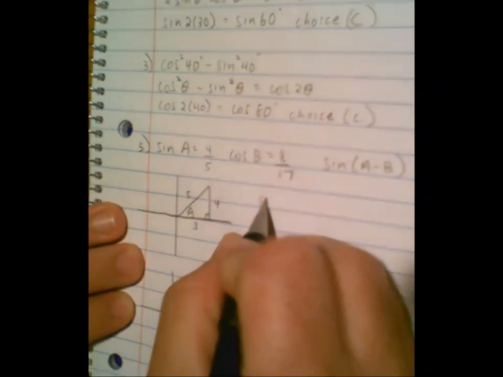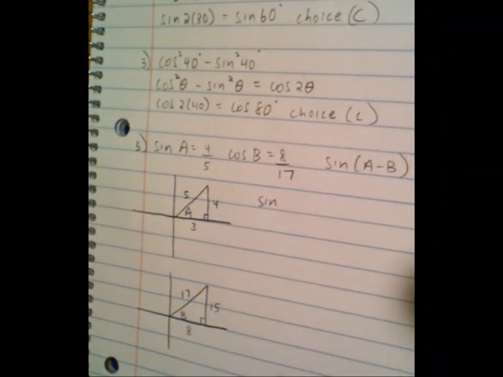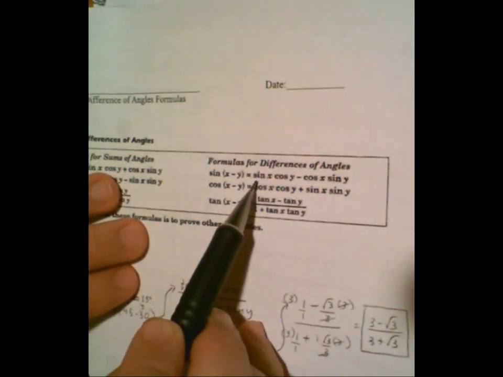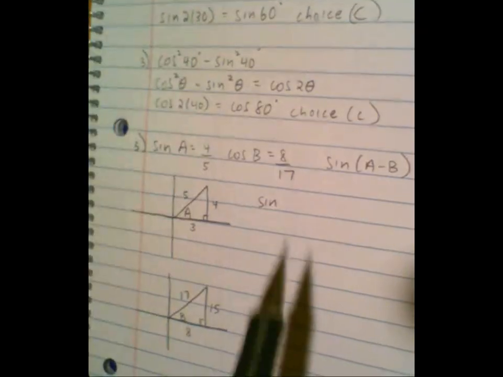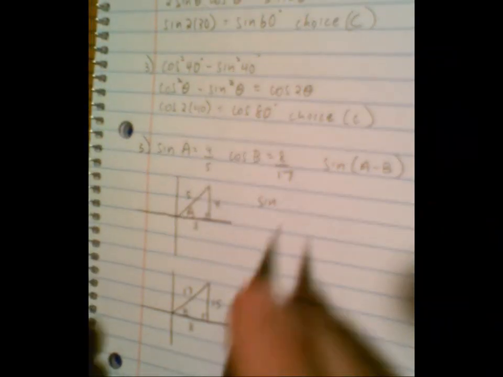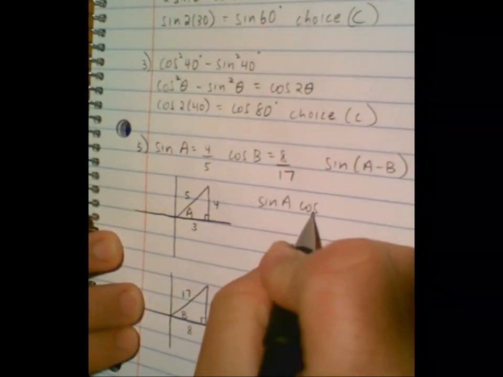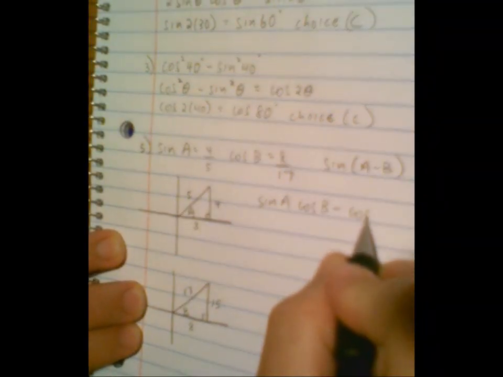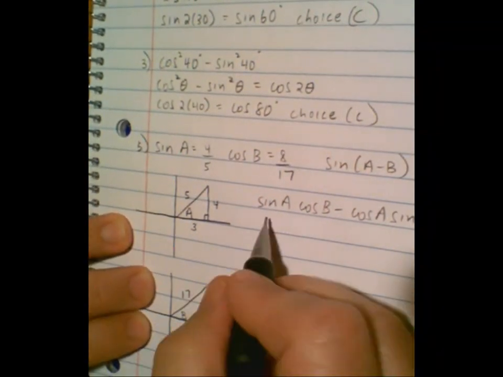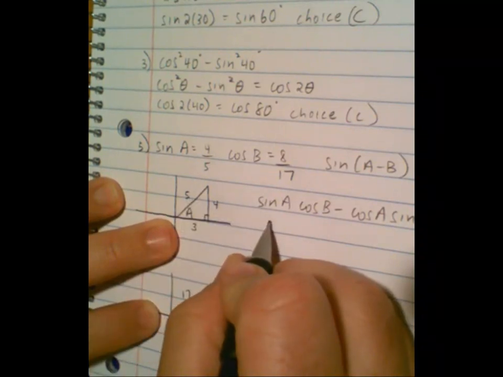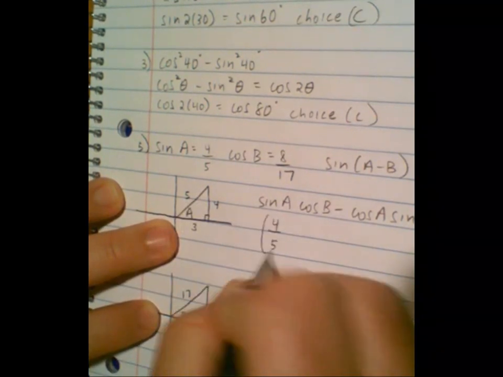Sine of A minus B, if you look on your sheet of the sum and difference, the sine of x minus y is sine x cosine y minus cosine x sine y. So sine A cosine B minus cosine A sine B. Sine of A, opposite over hypotenuse, is 4 over 5.